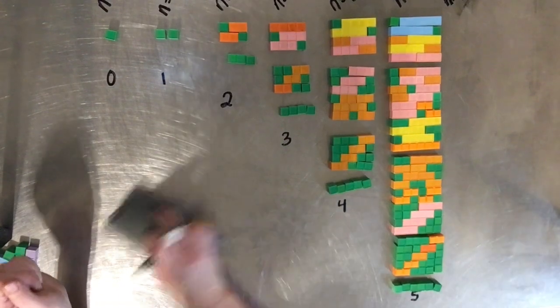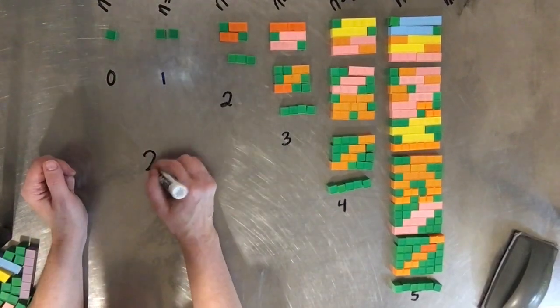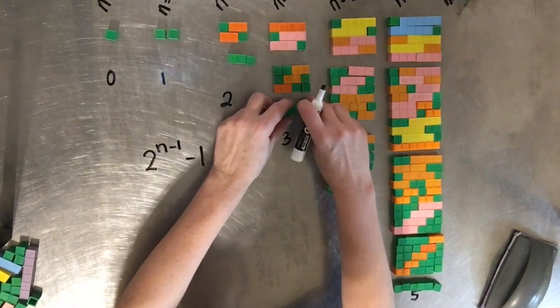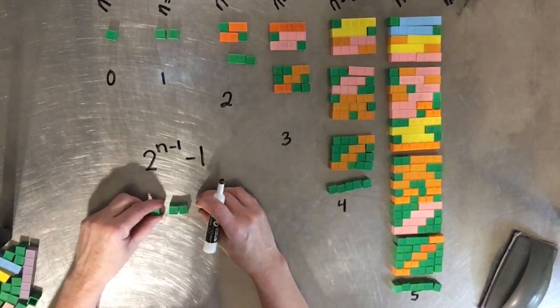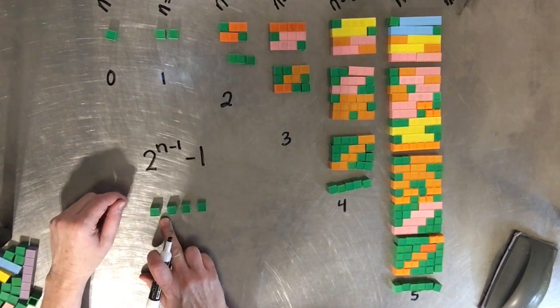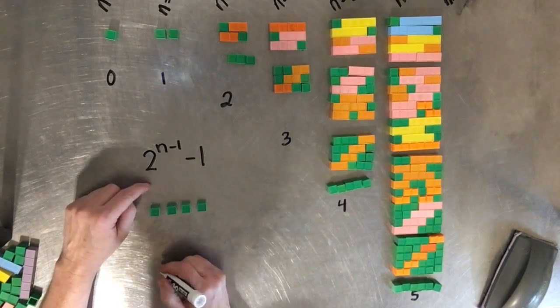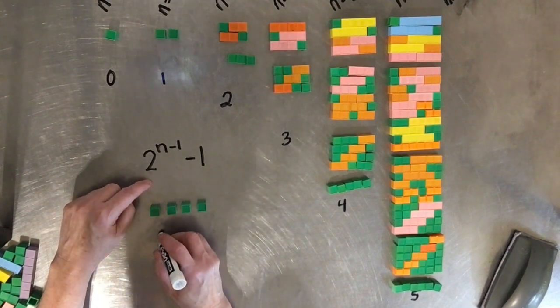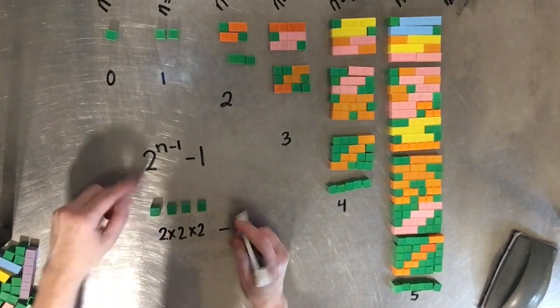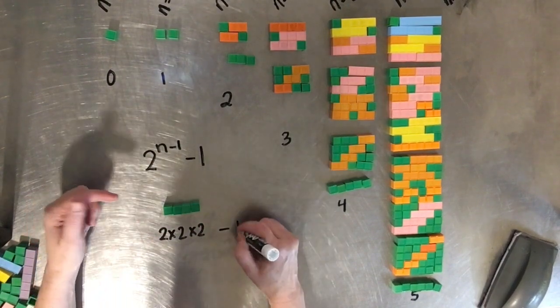So let's do that for n equals 4. So 2 to the power of n minus 1, right? And the reason it is that is because there is 4 minus 1 spaces, right? And in each particular one, we have 2 choices. So 2 times 2 times 2 minus the 1 for the no spaces, right?